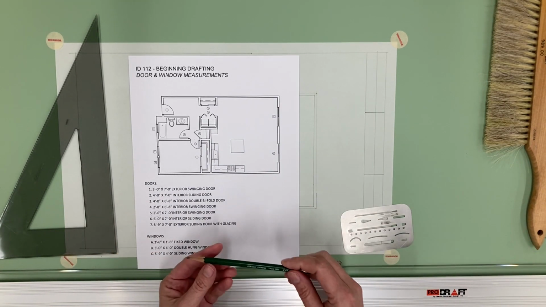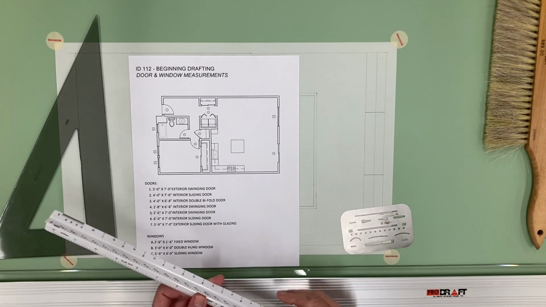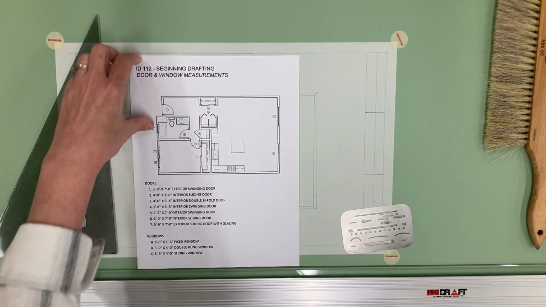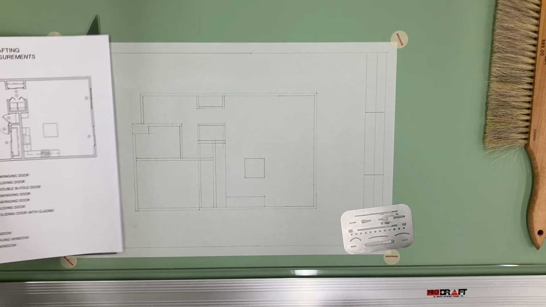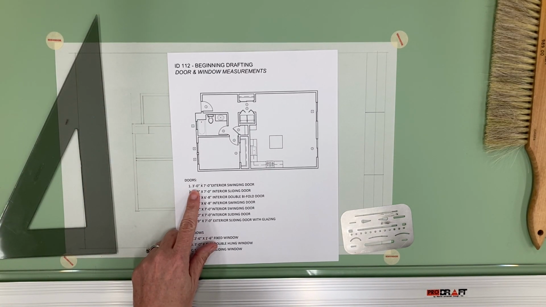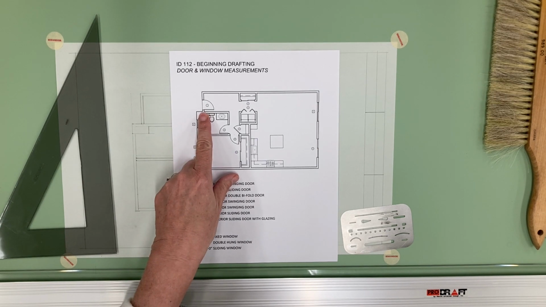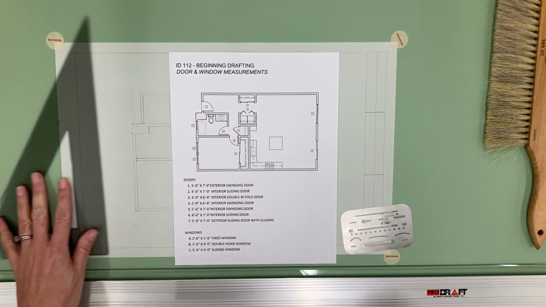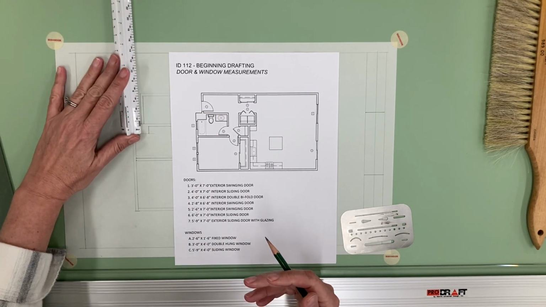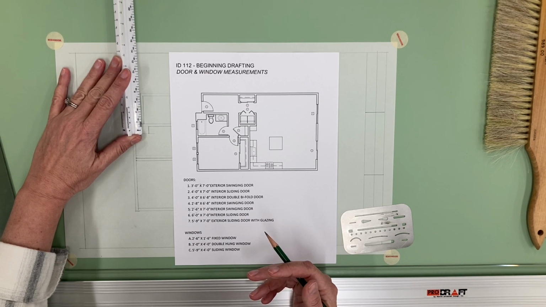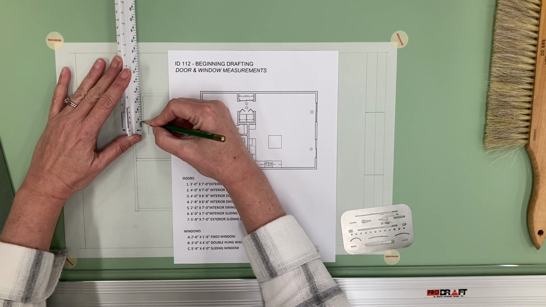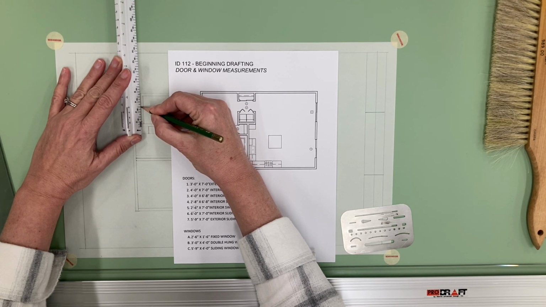So we're still working in our light 4H pencil and still working in our 1/4 inch scale. So let's start with door number 1. Door number 1 is a 3-foot wide door. It is placed with a standard small jamb of about 5 inches away from the wall right here. So we'll place our scale, measure 5 inches and 3 feet.